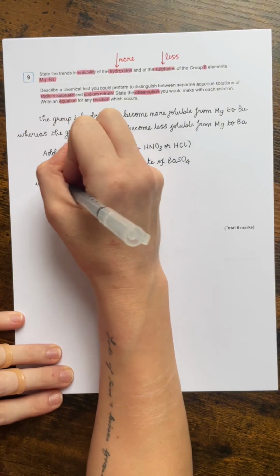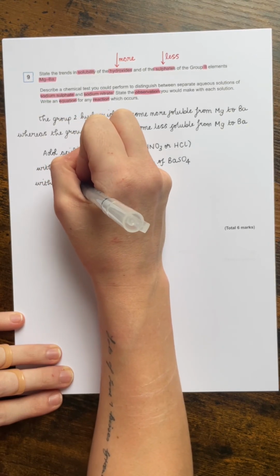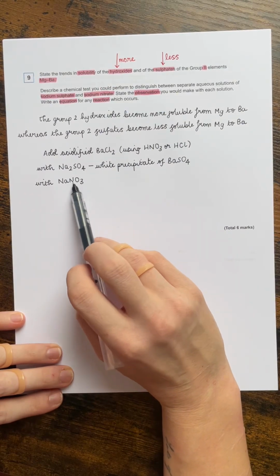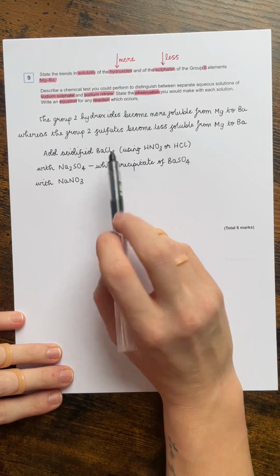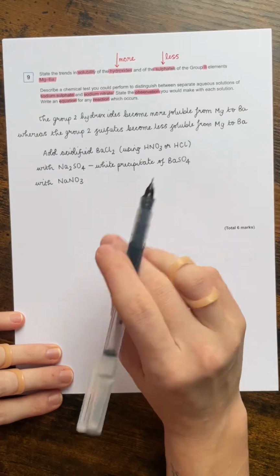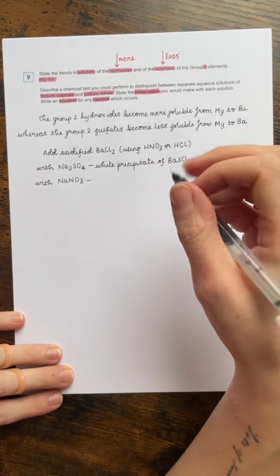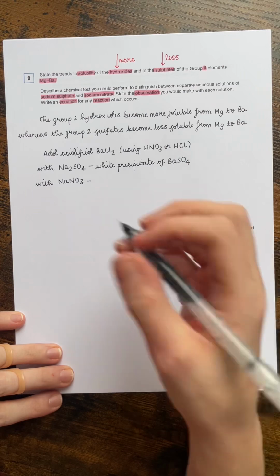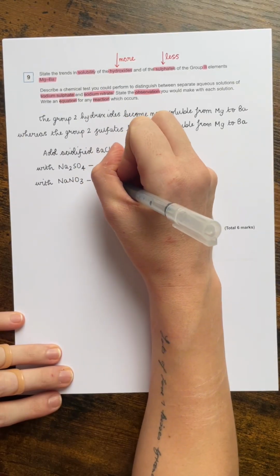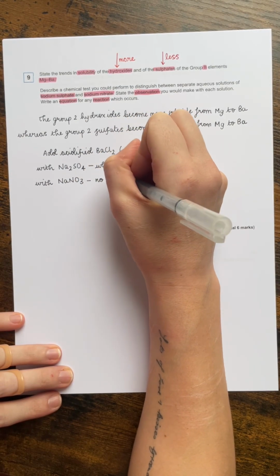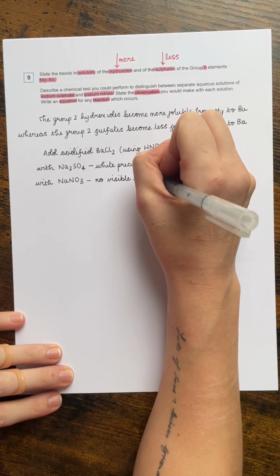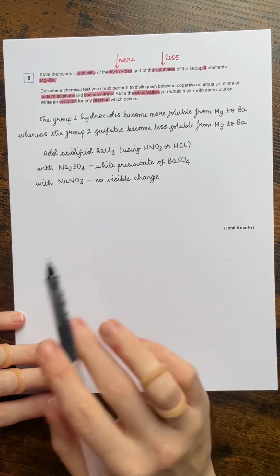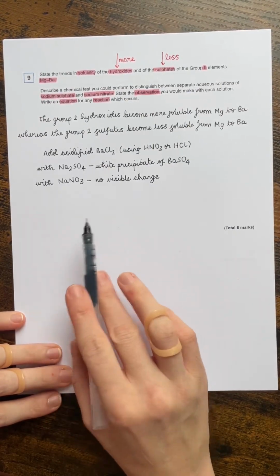With sodium nitrate, NaNO3, we're going to get the same double displacement, so we're going to make barium nitrate. All nitrates are soluble, and sodium chloride is soluble because all sodium salts are soluble, so we're not going to see any visible change because we've got colourless solutions making other colourless solutions. So no visible change or no observable change. There is something happening, so don't say nothing or no reaction, because there will be a reaction, it's just we're not going to be observing that.